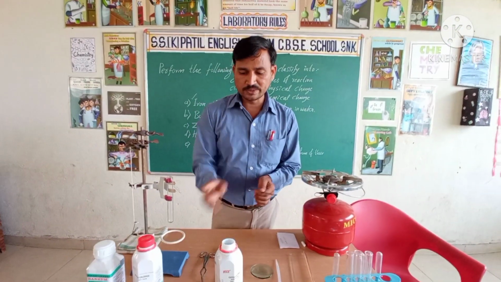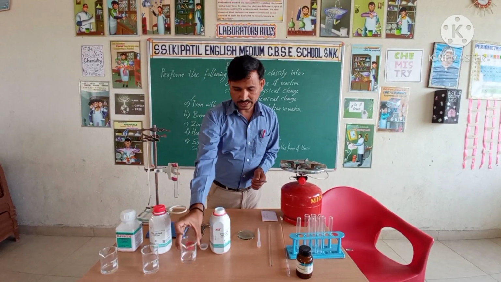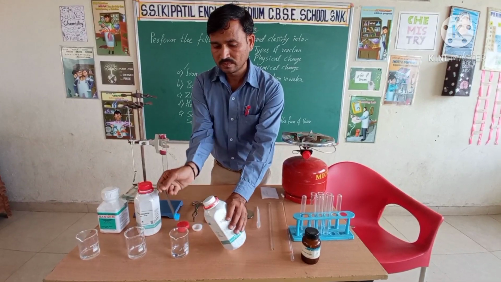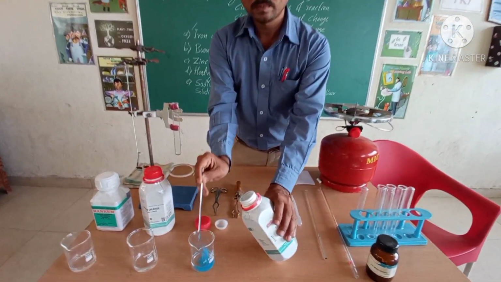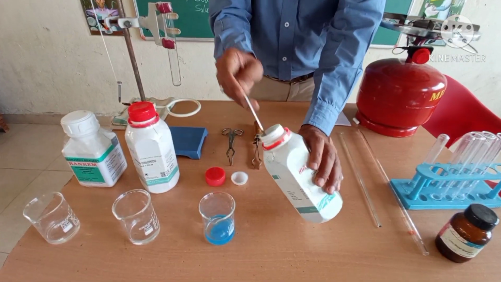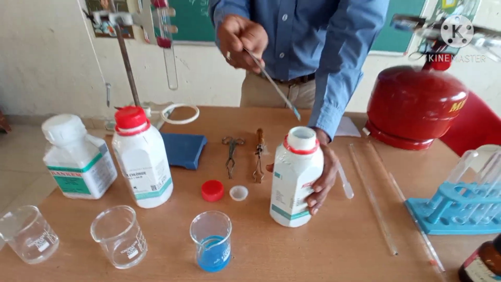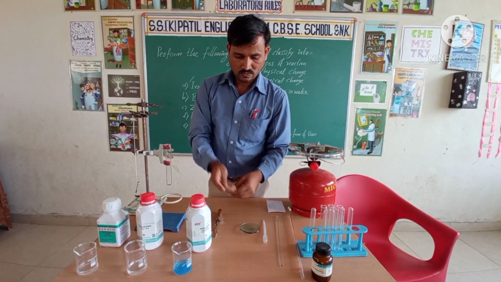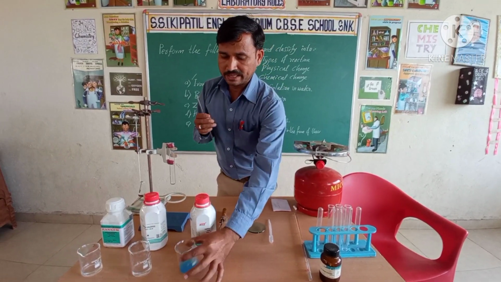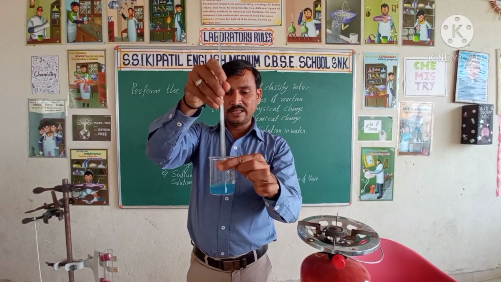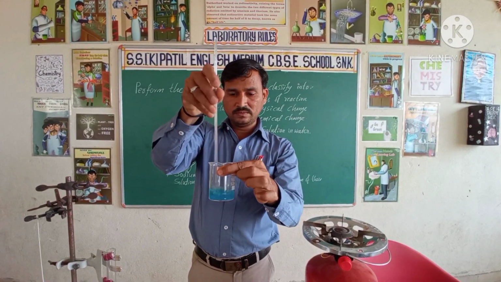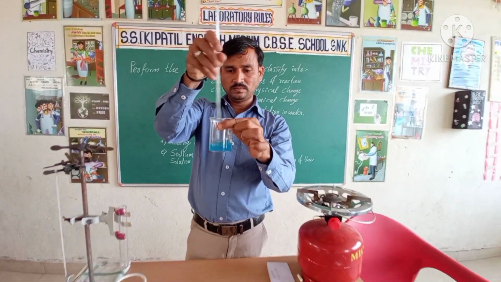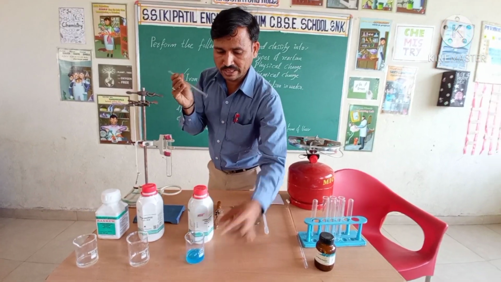So here I took distilled water in this beaker. With this distilled water, we'll add a sample of copper sulphate crystals. Okay. Some samples of copper sulphate I took. With the help of a glass rod, we'll make a solution of the copper sulphate and distilled water. Here I'll keep this for a few minutes to prepare a solution.